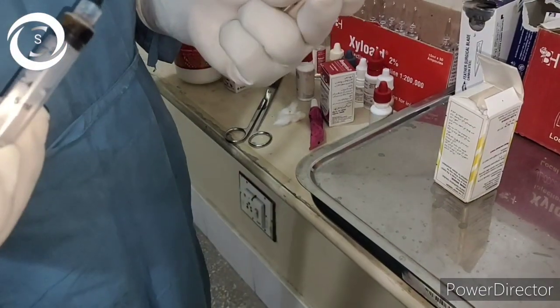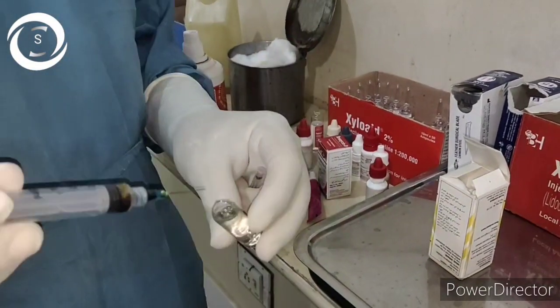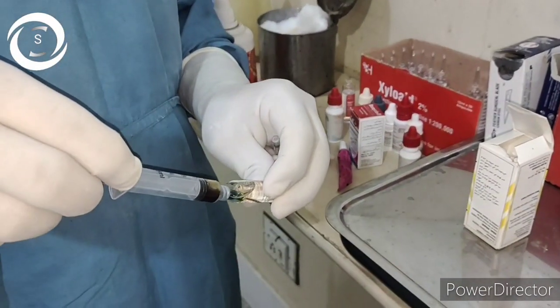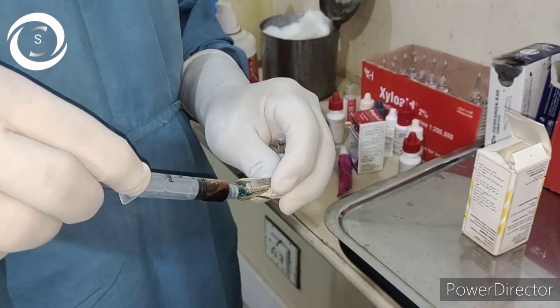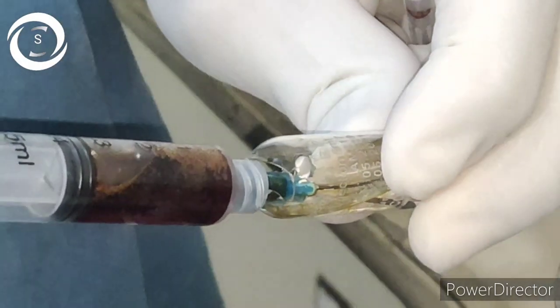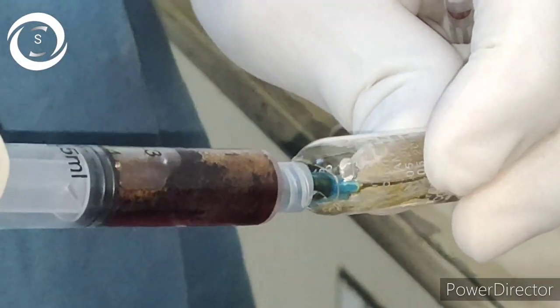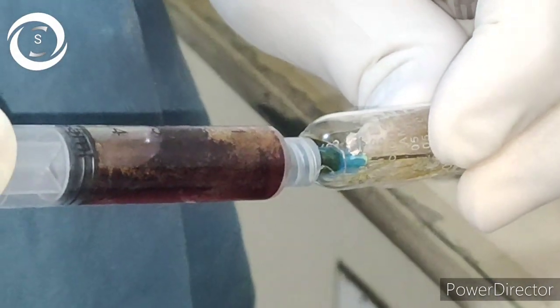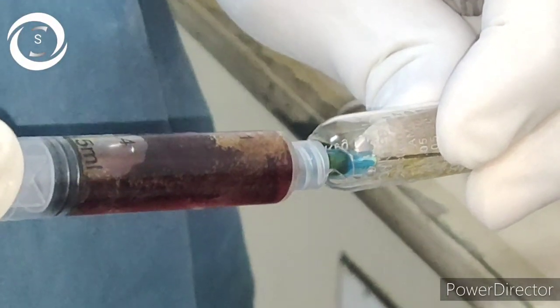Now, intravitreal injections can be performed in office as well as in operation theatre. Studies say that chances of endophthalmitis are less while performing it in operation theatre. So I prefer OT instead of office.